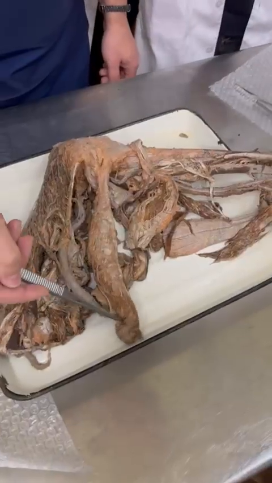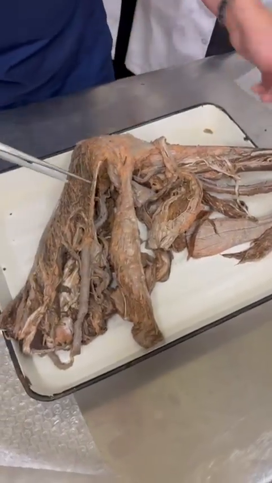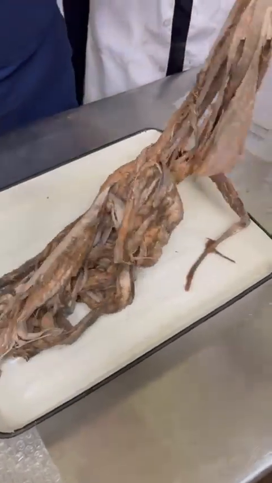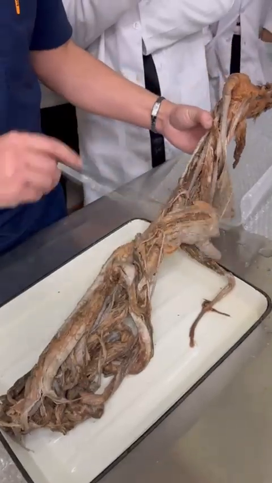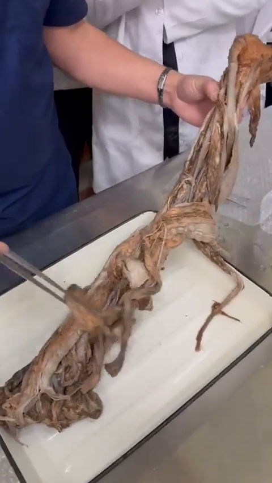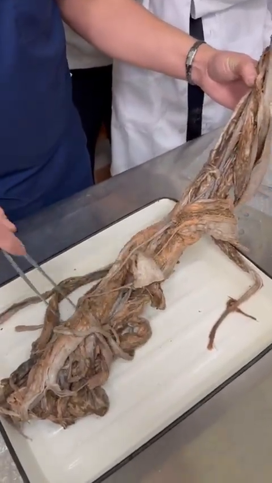Posterior group. Posterior group includes 3 muscles. That's why let's shift to the posterior surface. It's here, here, here.